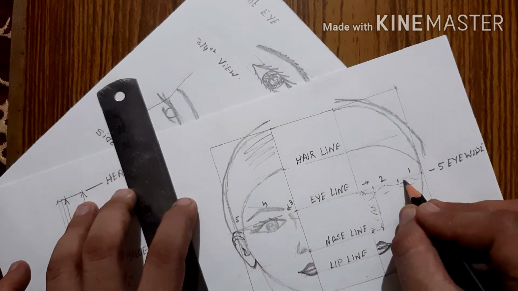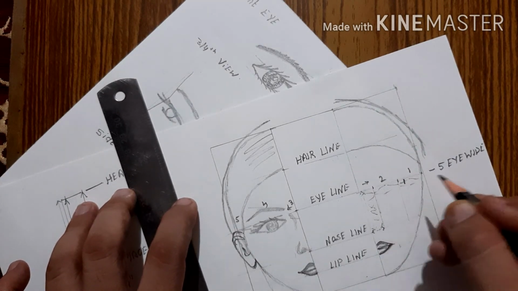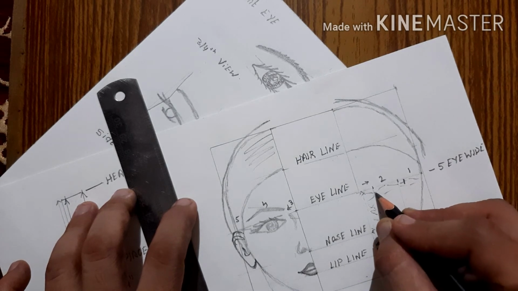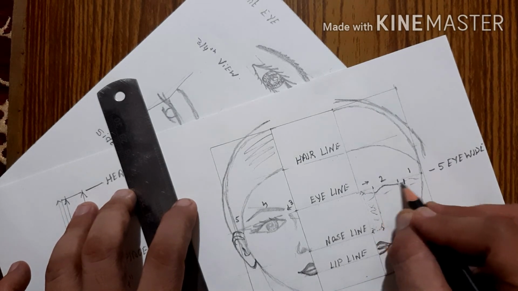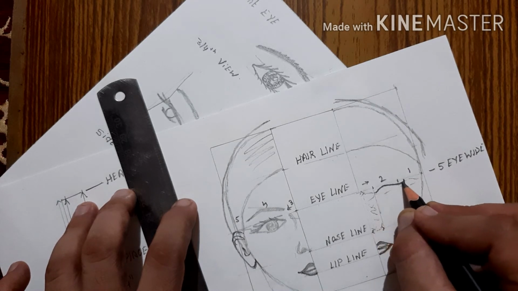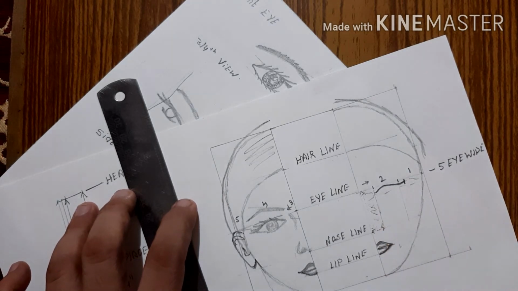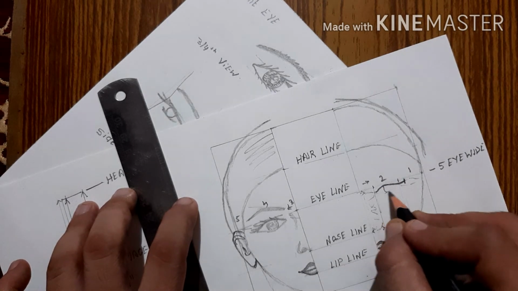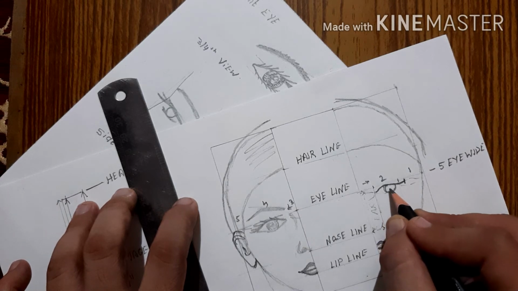Now see, I do make it a little bit longer, I extend it slightly like this. So this is the placement of the eye and the width of the eye in fashion figures, right?